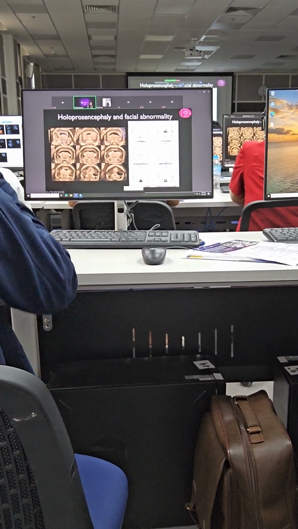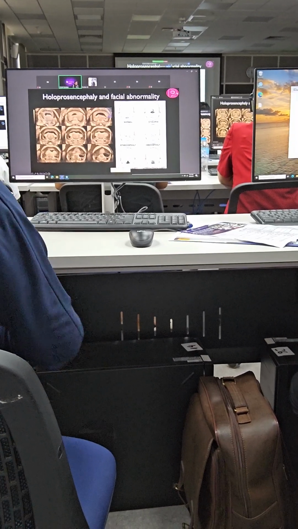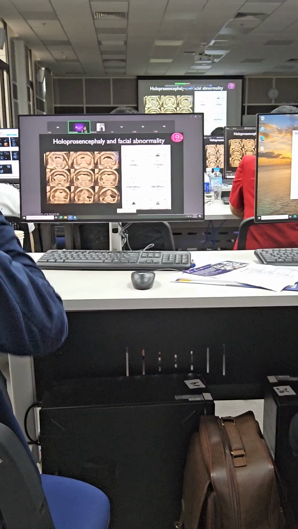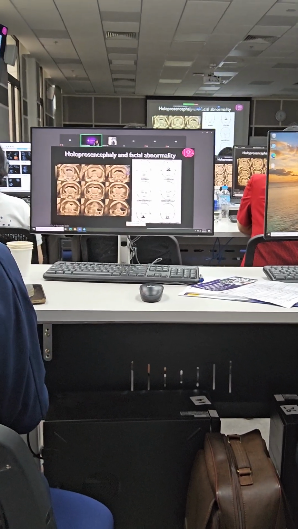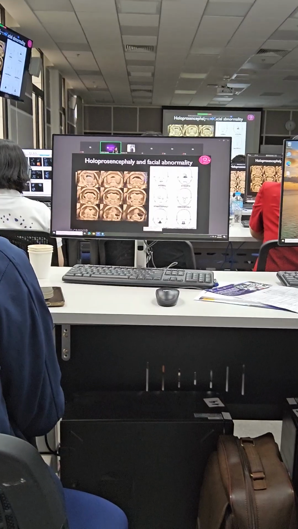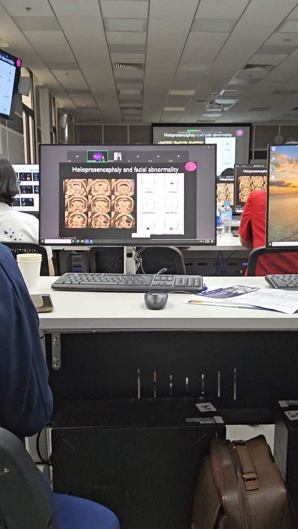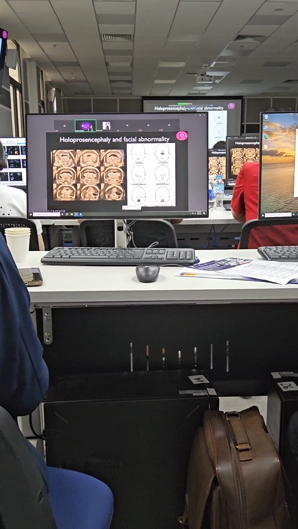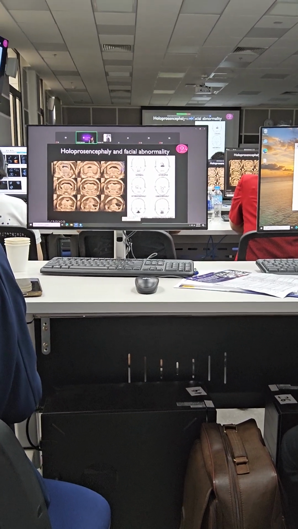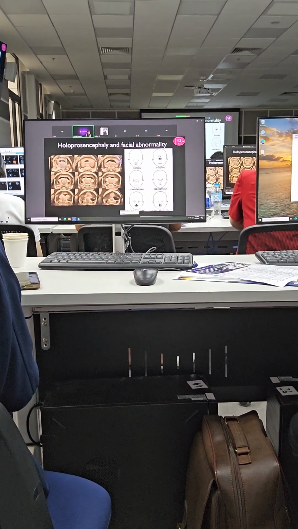Today Tom showed the facial abnormality with holoprosencephaly, with the cyclopia and the proboscis, and sometimes the one nostril, not the two nostrils, and sometimes the cleft lip and palate.